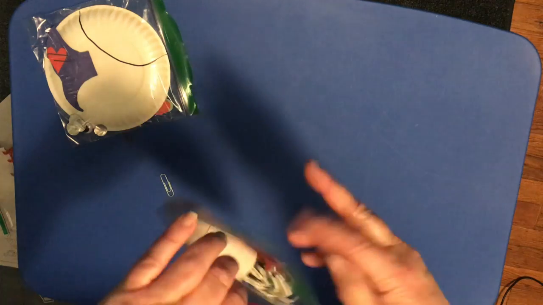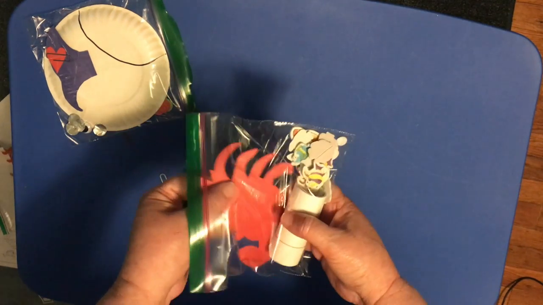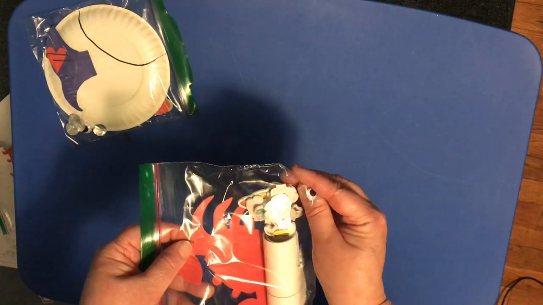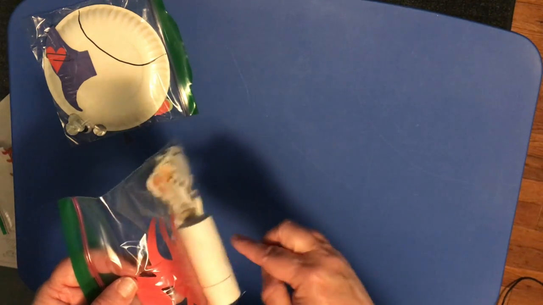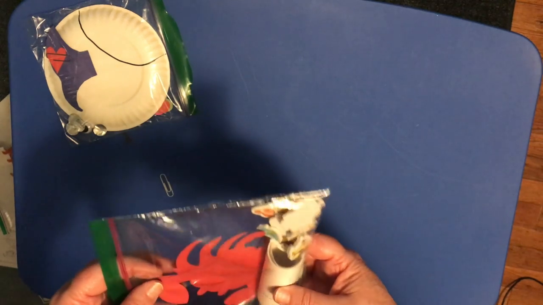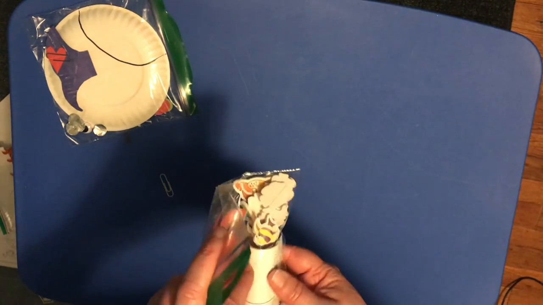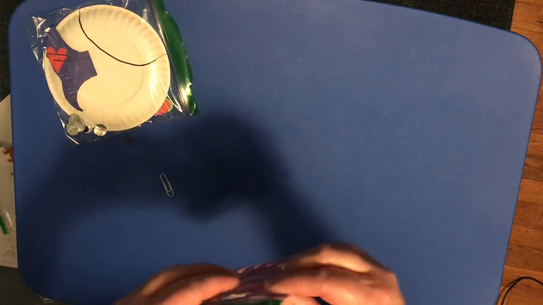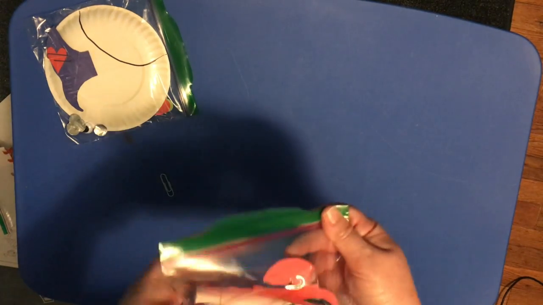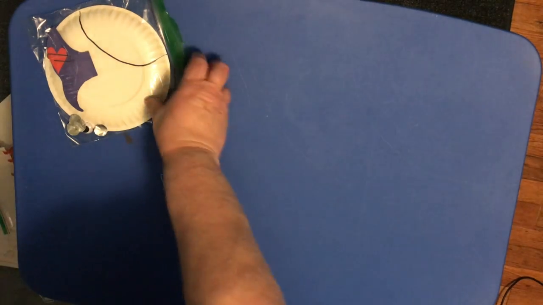They can do the crab as the center. I've got little eyeballs they can glue on the crab, and then little fish. They can color this if they want to. It is a handwriting strip, so if they want to, they can write their name on the strip too, and wear the hat. I would love to see that.